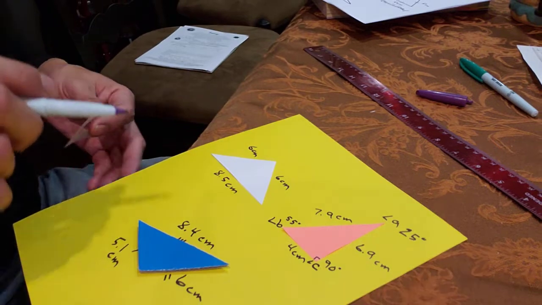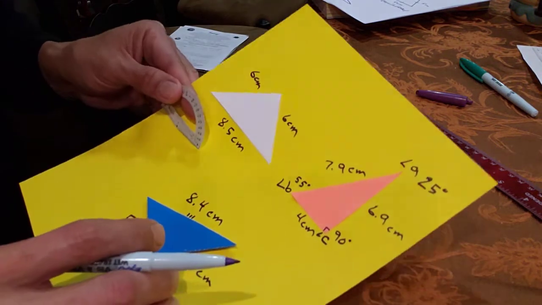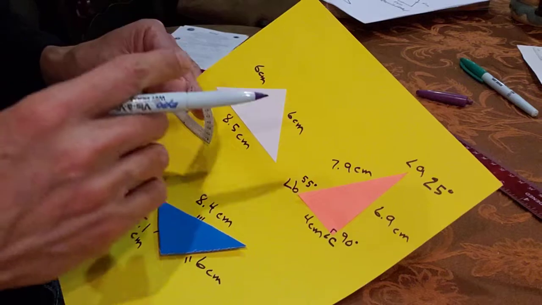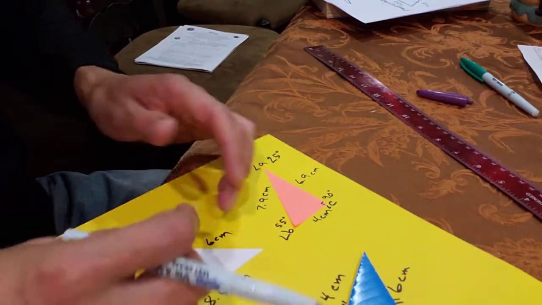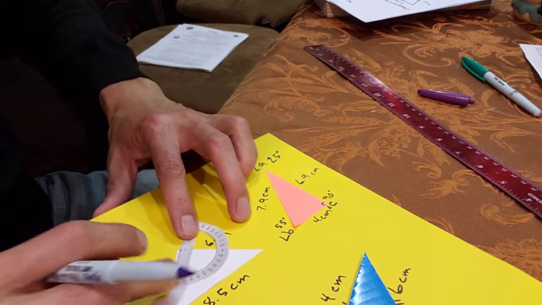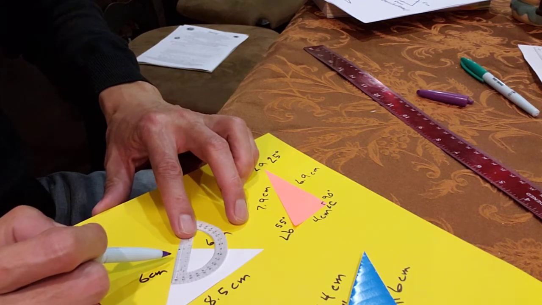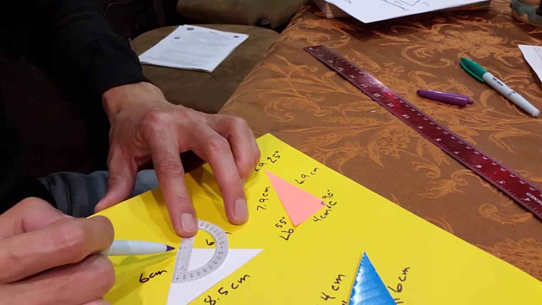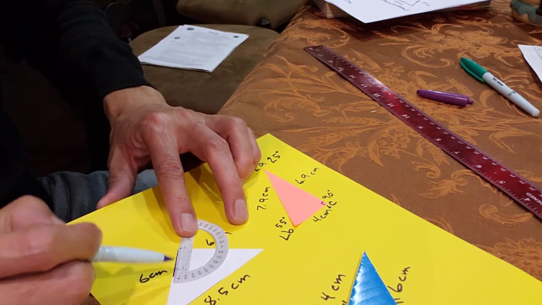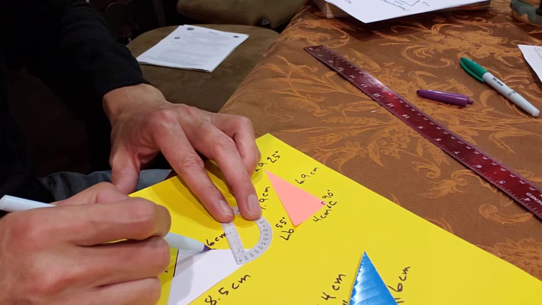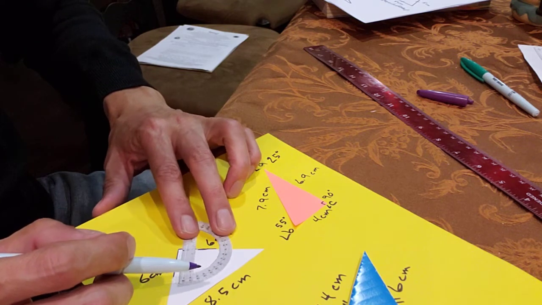Okay. And now for the white triangle over here, we'll start by measuring this angle over here. Align this over here. And this angle is going to go from this straight line to this one up and down.